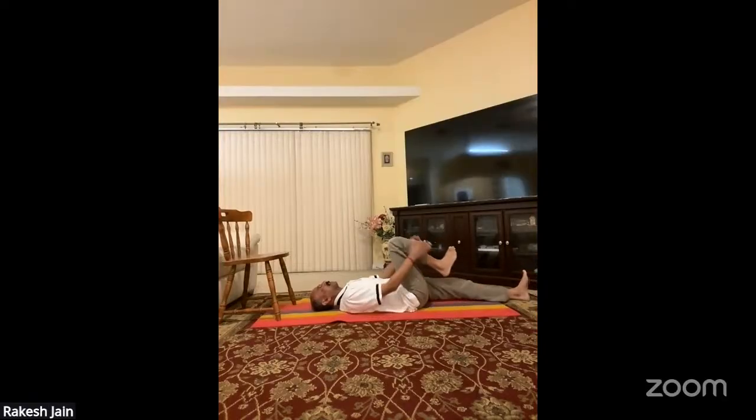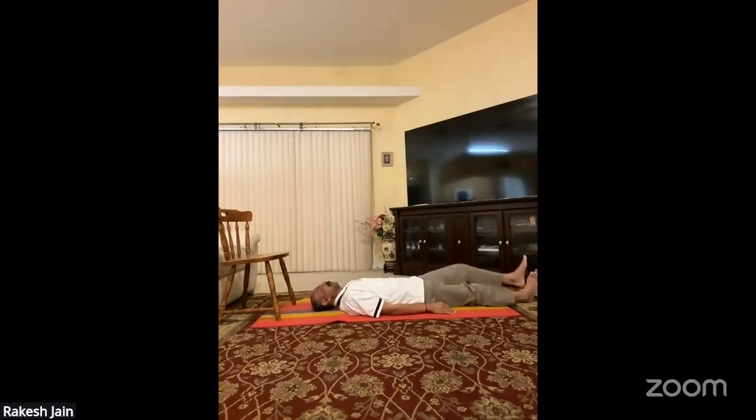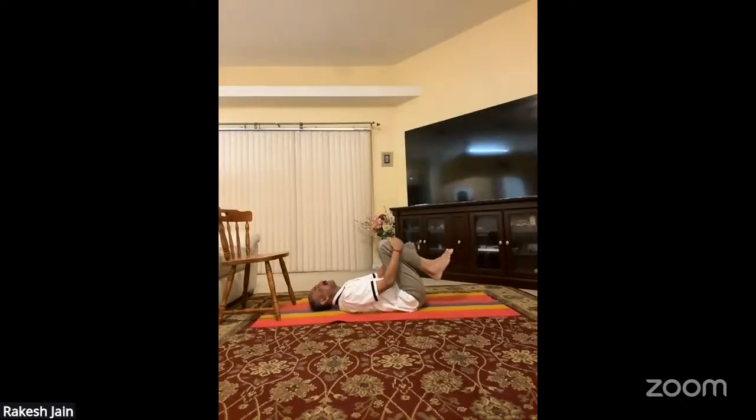So for Apanasana, we fold one leg and press it against our abdomen. Straighten this out. Do the same thing with the other leg. Straighten it out. Do it with both legs.